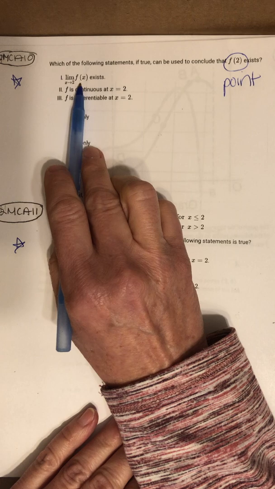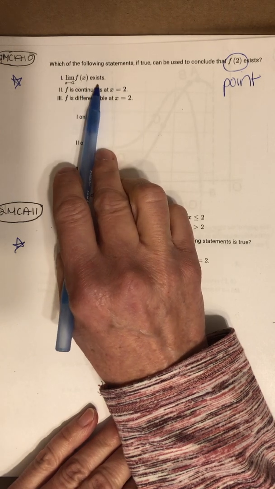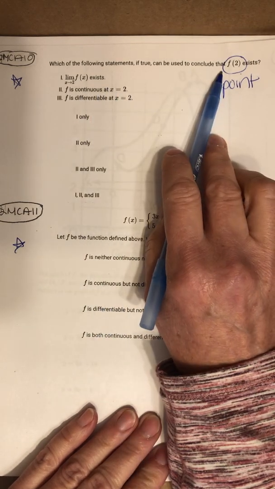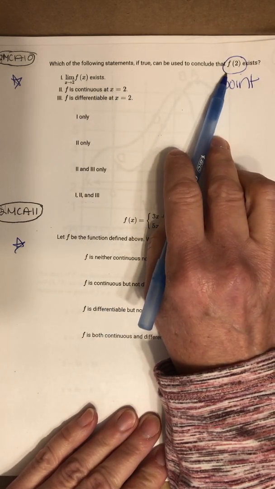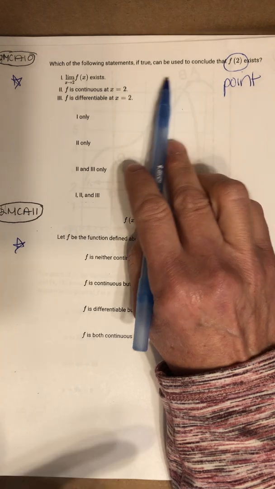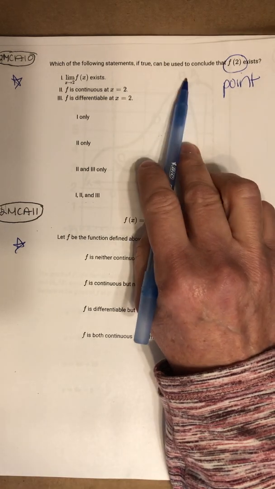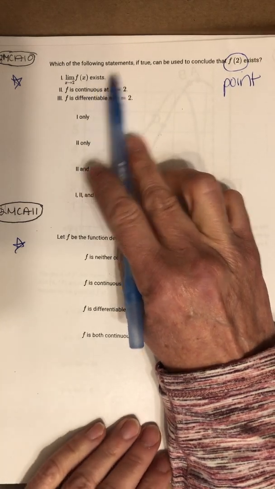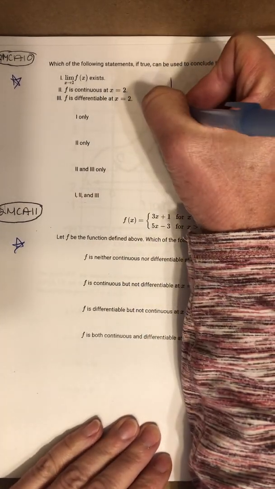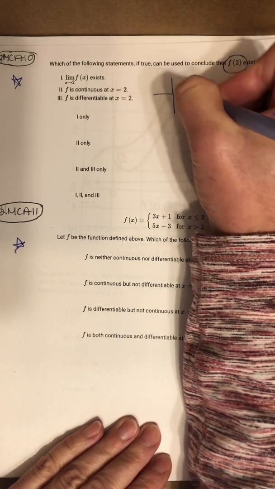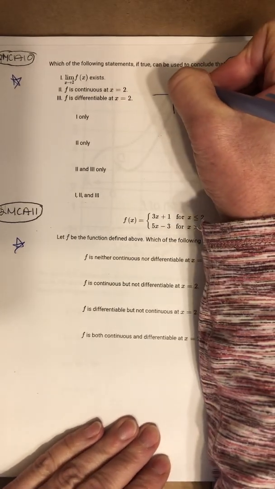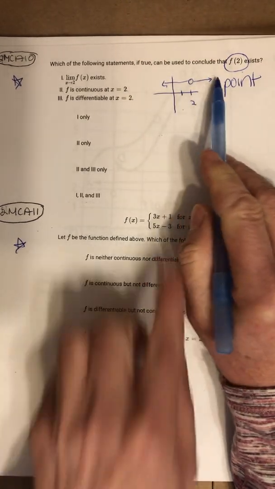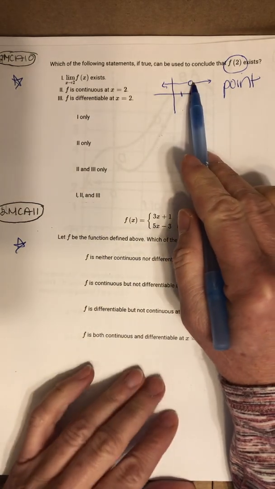The limit as x approaches 2 of the function exists. That does not prove that there is a point right at f of 2. We have known all along that the limit can exist when the point does not. A point can exist when a limit does not, and they both can be the same. So for instance, just drawing you a picture here. Here is a picture of a graph where the limit as x approaches 2 exists, but the point does not.